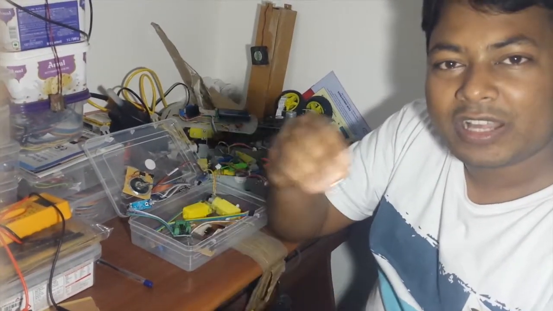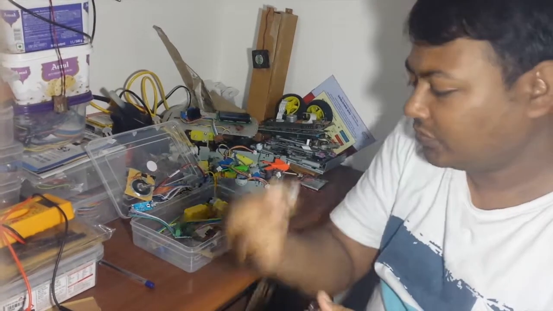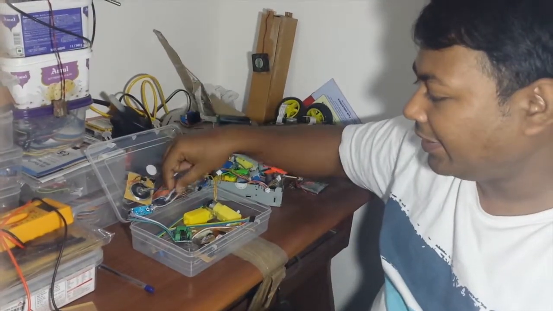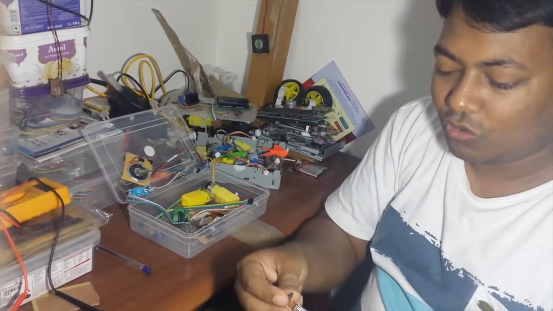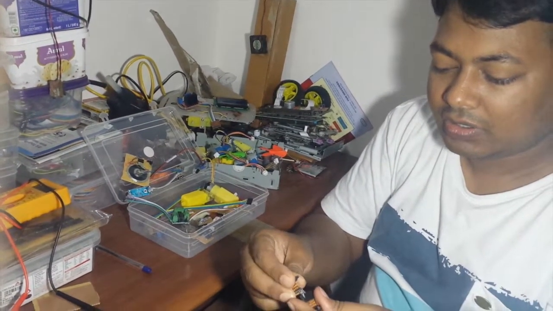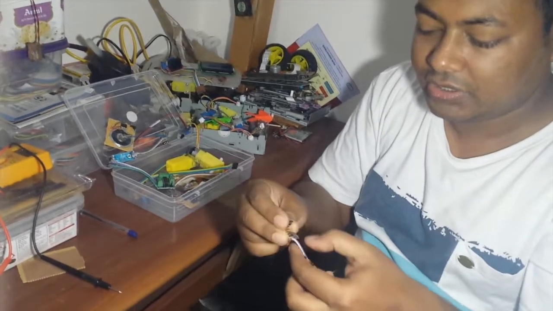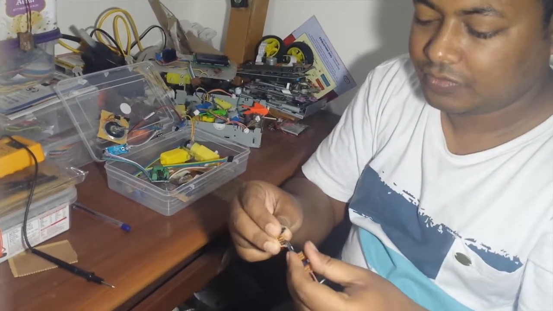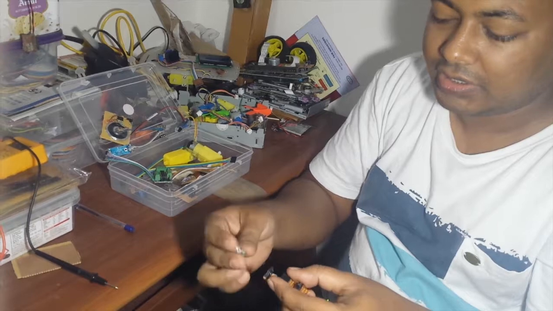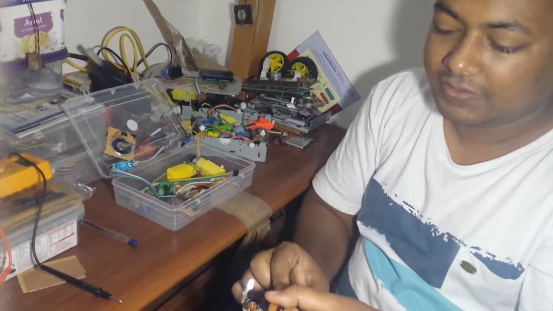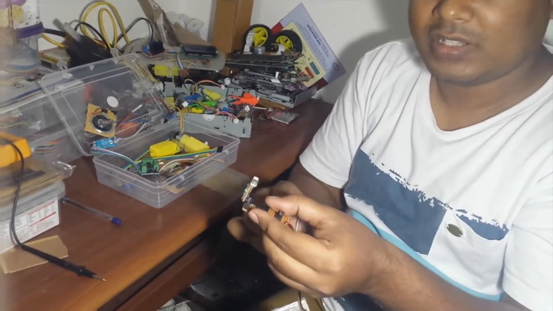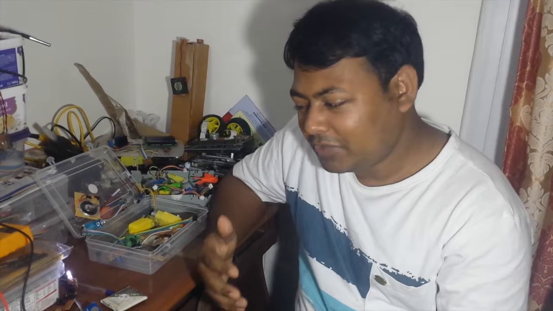So I will try with one more input. Now I am going to try the touch sensor. I connected a touch sensor here, then I connected a light here, and if I touch, you can see it is able to sense my touch.